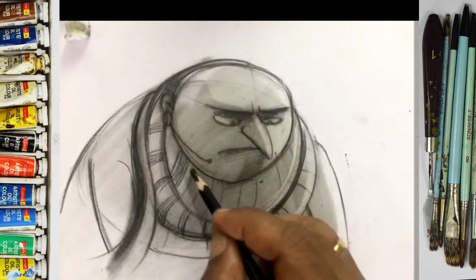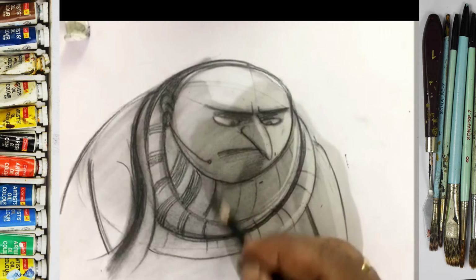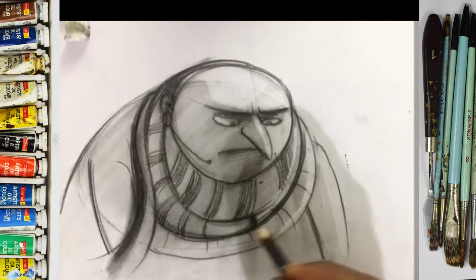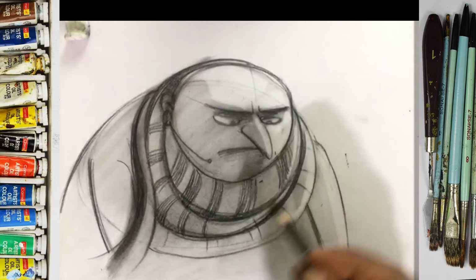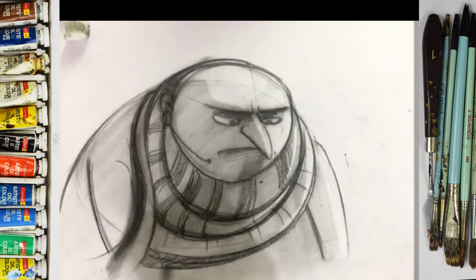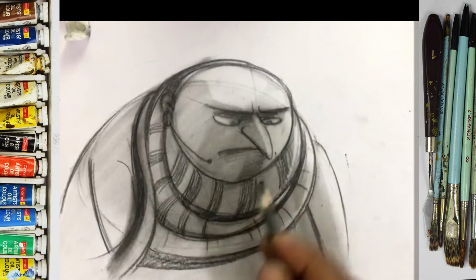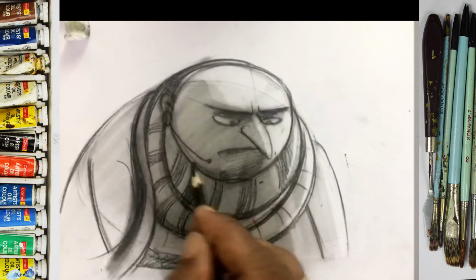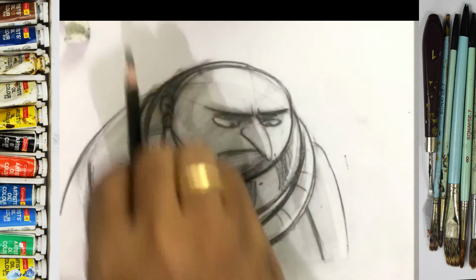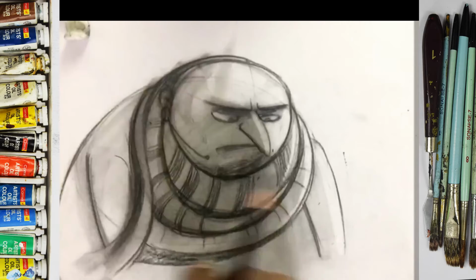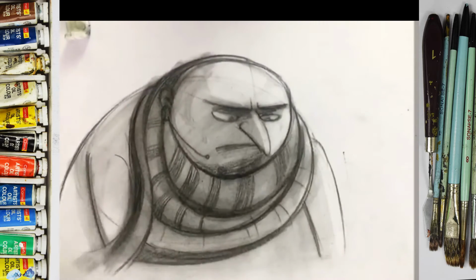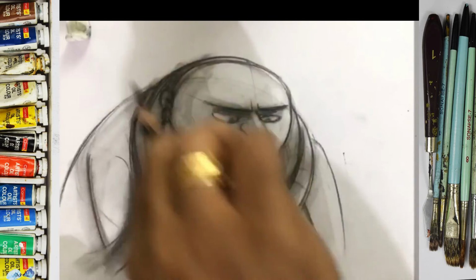This is sketching, not study, but a little bit of second tone and third tone I put over here. Okay, like this.